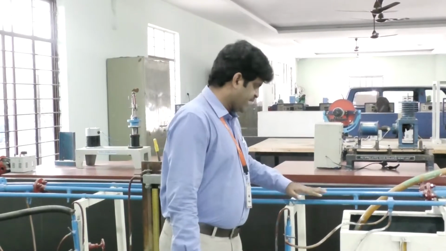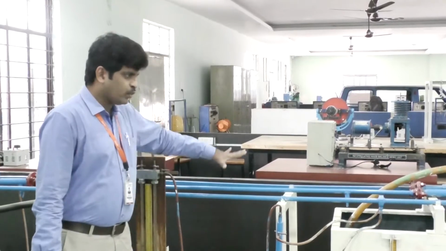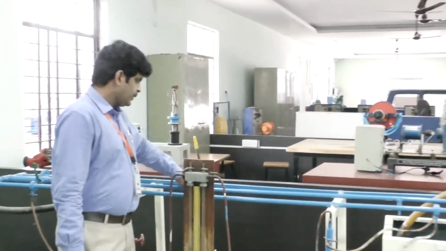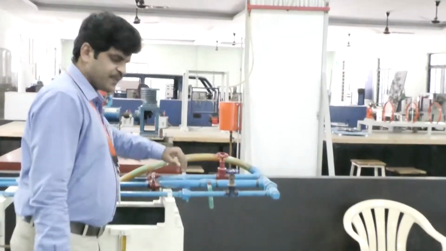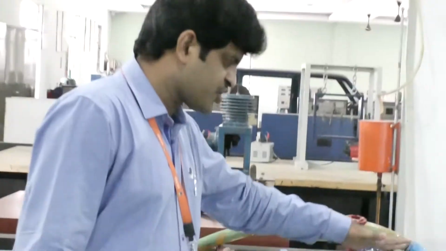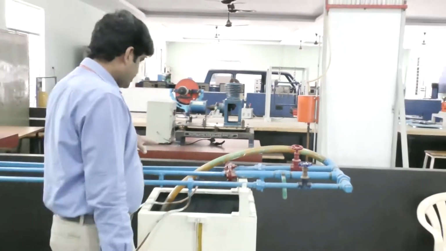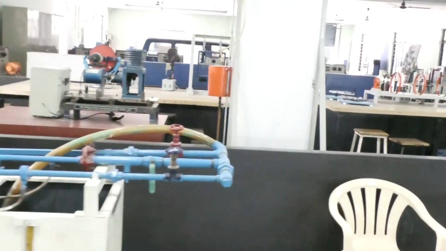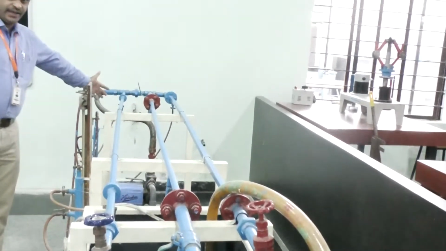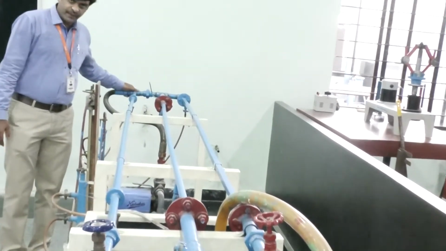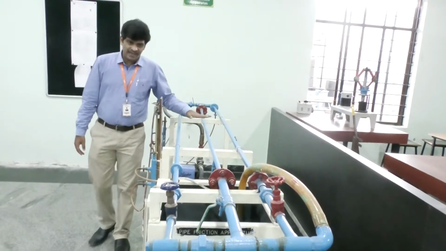If you look here, we can see some different types of pipes. Through this pipe system, we can understand it is connected to a common pipe and it has been diverted. This type of pipe connection is called pipes in parallel. All these three pipes are parallel to one another, but they do not intersect until the end. Again, they meet in another pipe. This type of connection is called a pipes in parallel connection.